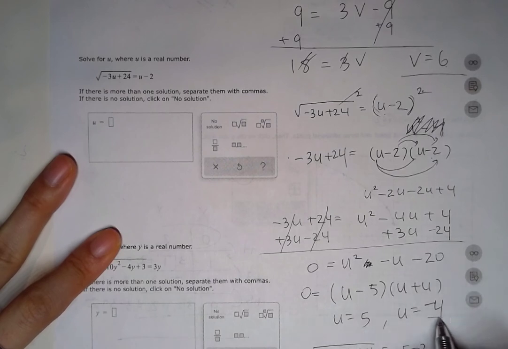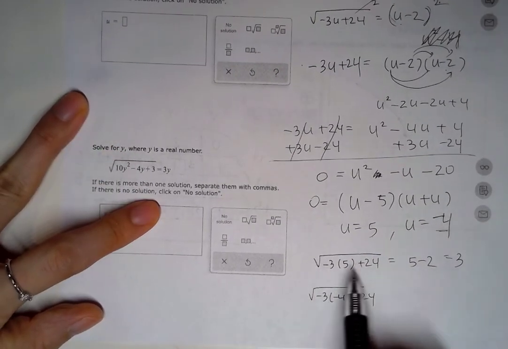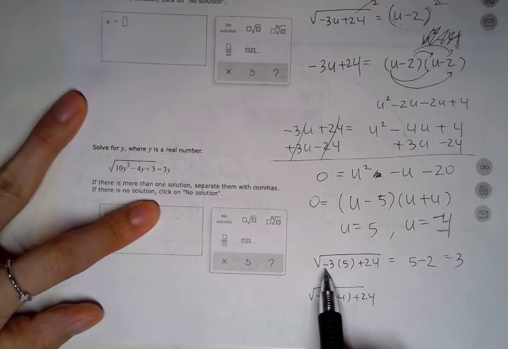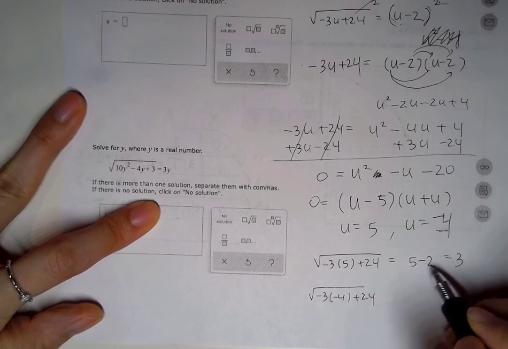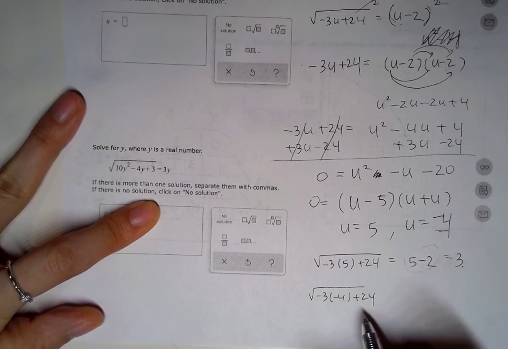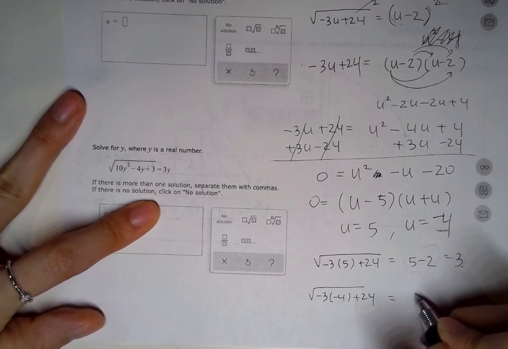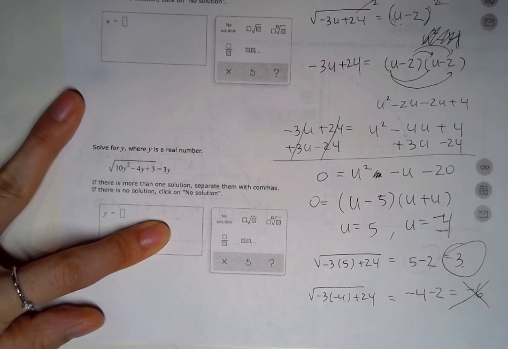And then let me check this one, guys. Square root of negative 3 times negative 4 plus 24. Oops, I'm sorry. Like this. So the square root of this, I just put the 5. And then, you know, when you do it on the right side, you will get positive numbers, so I just keep it. And this one, then look, negative 4 minus 2. So you get negative numbers. So this is extraneous. Your solution will be 3.